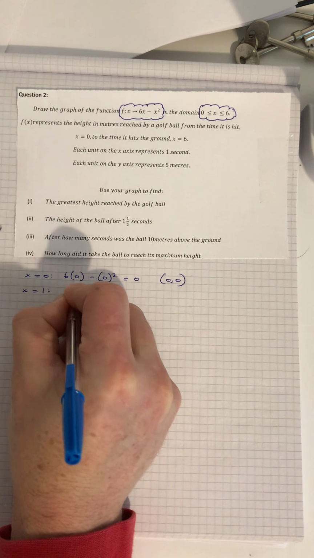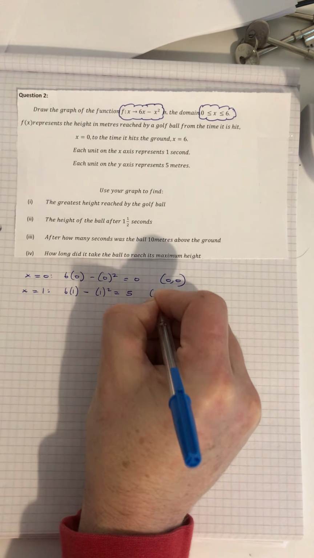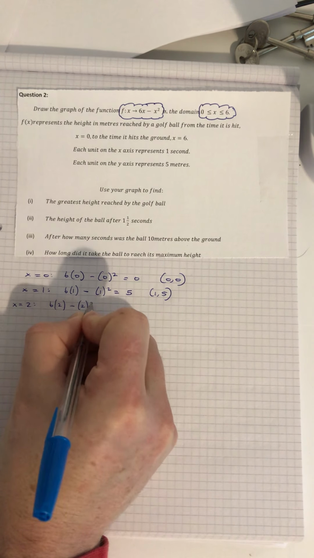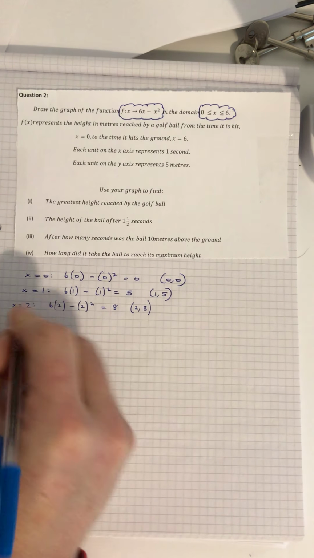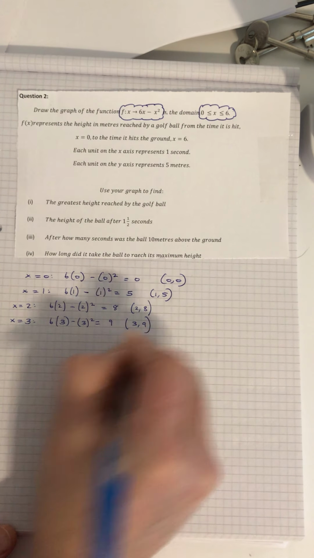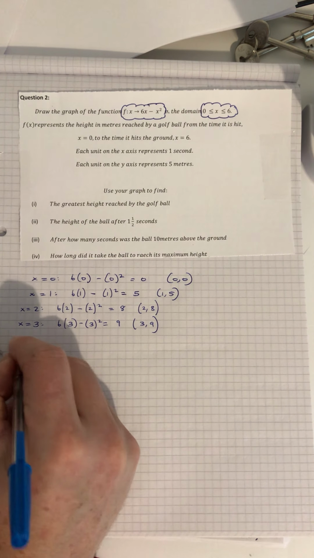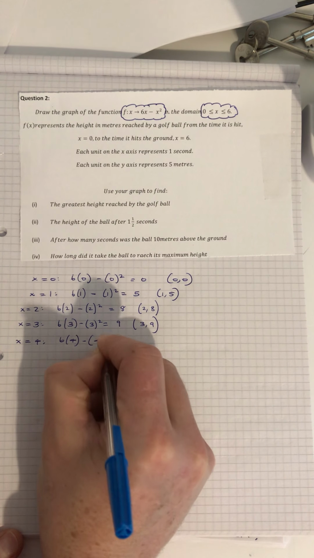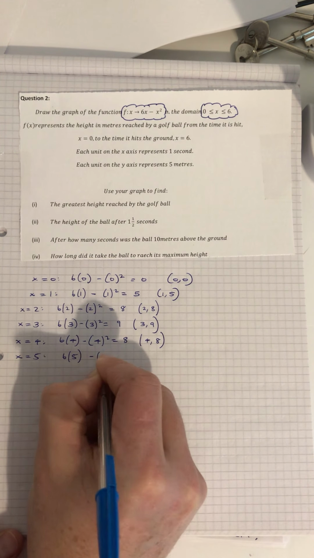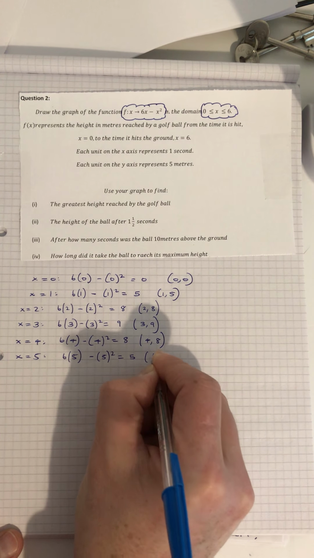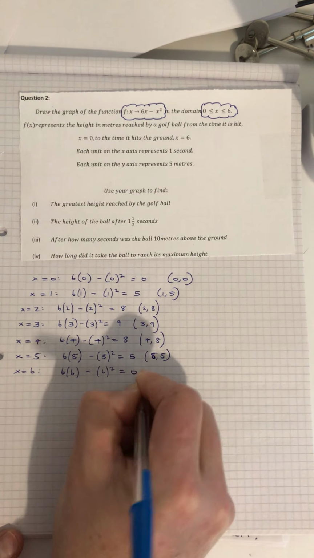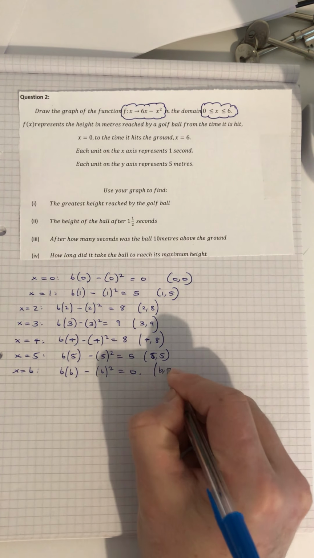When x is 1, 6 times 1 minus 1 squared is 5, so 1, 5. When x is 2, 6 times 2 minus in brackets 2 squared is 8. When x is 3, 6 times 3 minus 3 squared is 9. Use your calculator for these, but you've had loads of practice by now. When x is 4, 6 times 4 minus 4 squared is 8. When x is 5, 6 times 5 minus 5 squared is 5. 5, 5. And finally, when x is 6, 6 times 6 minus 6 squared is 0. So the point is 6 and 0.